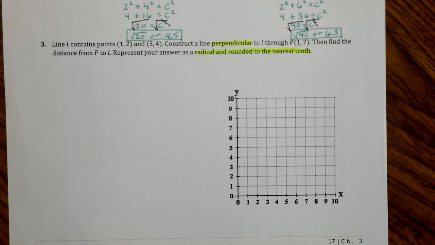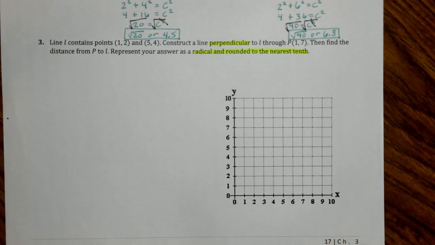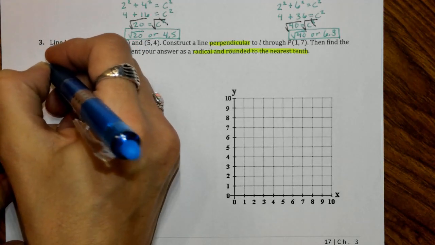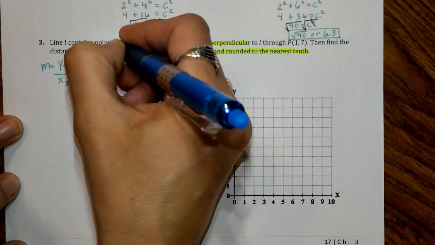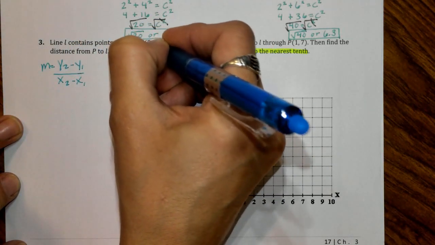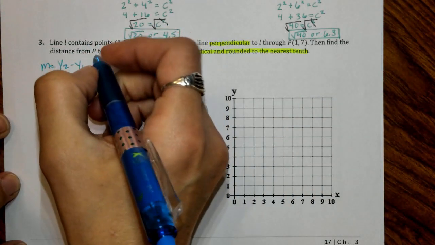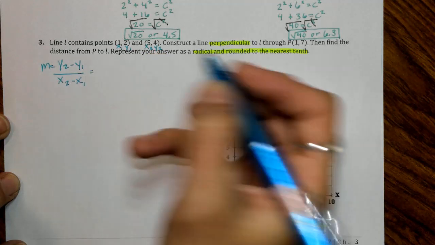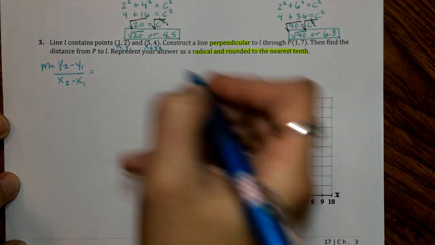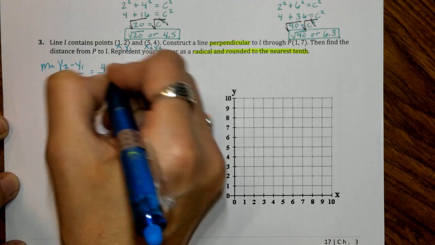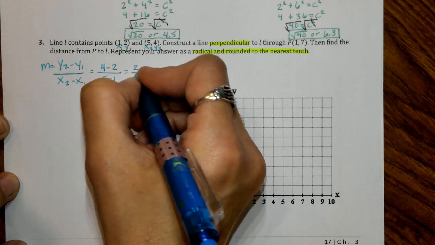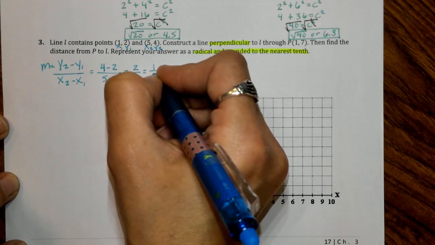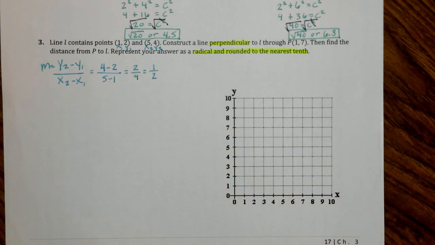So first, we need to figure out what our slope is for the original line L. To do that, we're going to use our slope formula, y2 minus y1 over x2 minus x1, with our coordinates here, here's our x1, y1, x2, and y2. We'll plug in. We're going to wind up with 4 minus 2 over 5 minus 1. If we want to do it step-by-step mental math, we'd wind up with 2 over 4, which will then go down to 1/2. Okay, so this is our original line.